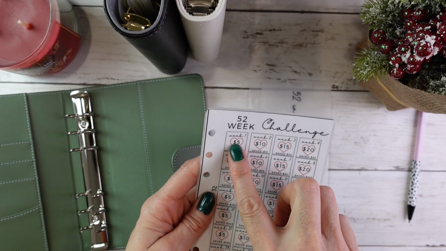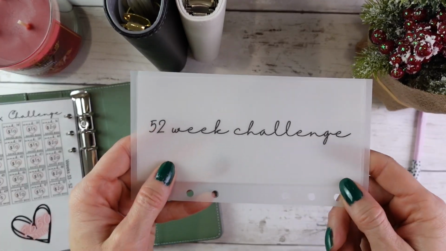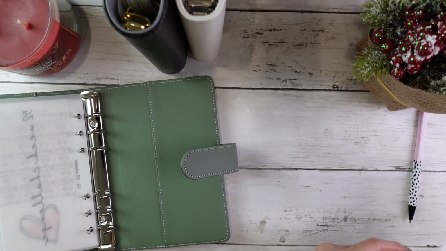I'll color in the little heart, and I'll do that every week. So then I will put the money in this 52-week challenge envelope. So that will be the first one.